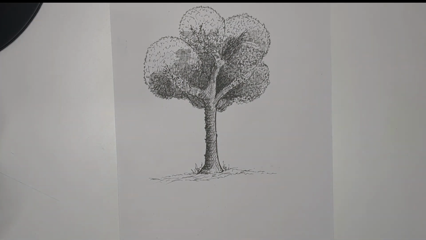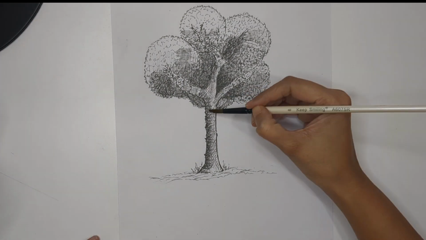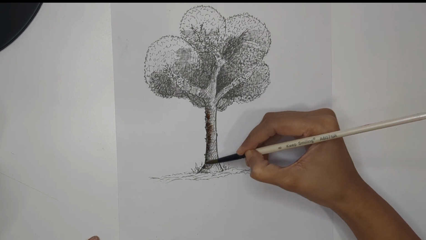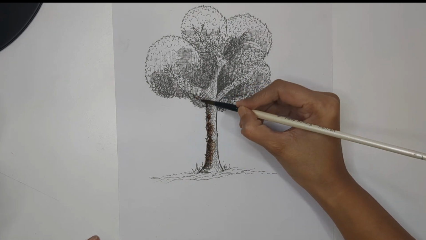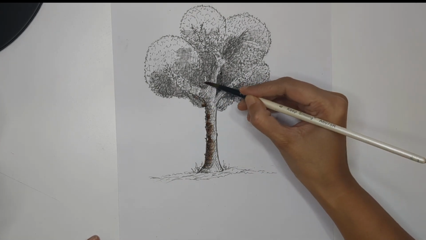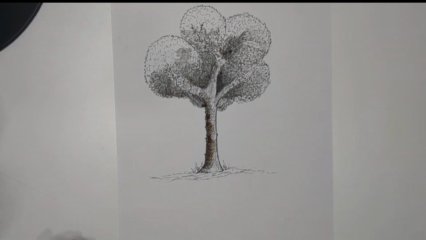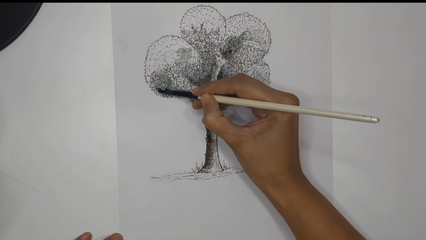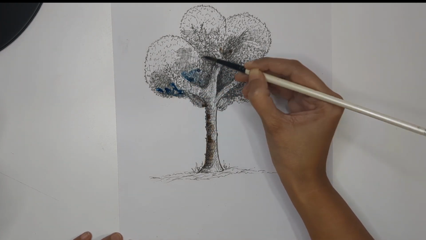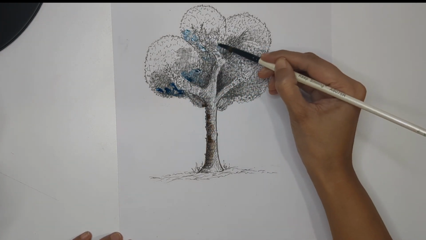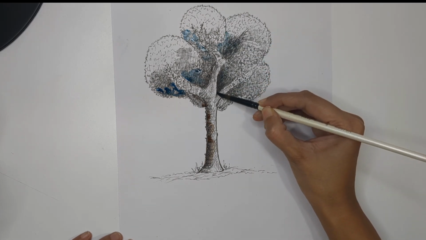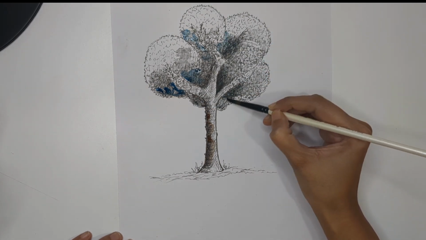If you want only drawing, you can keep it like this. If you want to add some extra effect, you can use watercolor or any medium to get some extra shades into the tree. I'm adding a little bit of blue color around the dark shade, and you can add a little bit of green color around it. I'm using a very light shade of blue and green.